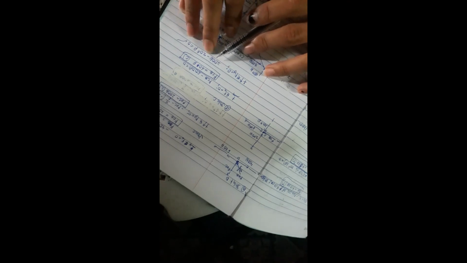Tapos, Y is positive dahil going up siya. So, the summation of Fy is equals to 0. So, 200 newton minus 200 newton is equals to 0. So, tama yung ating direction.